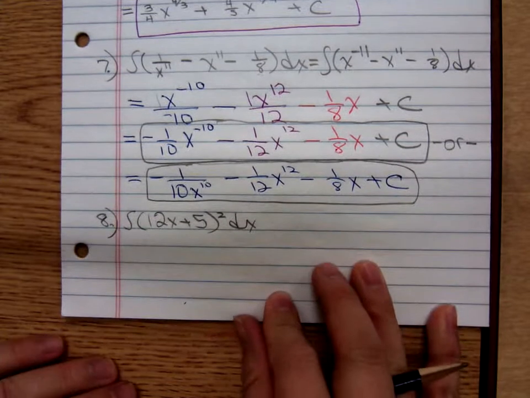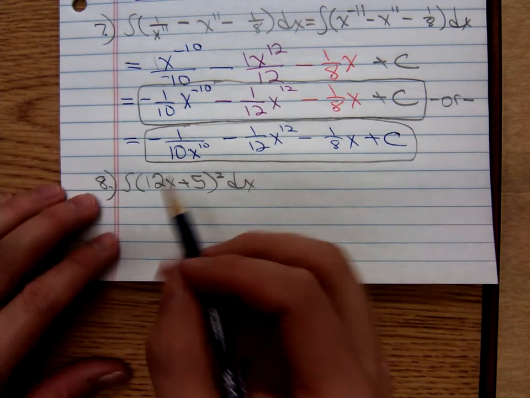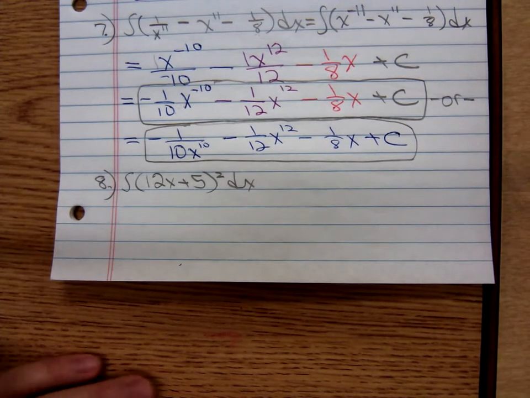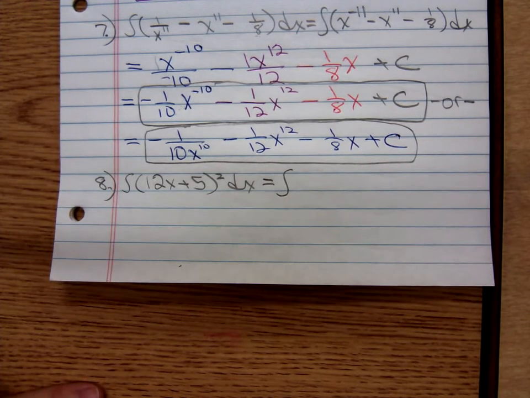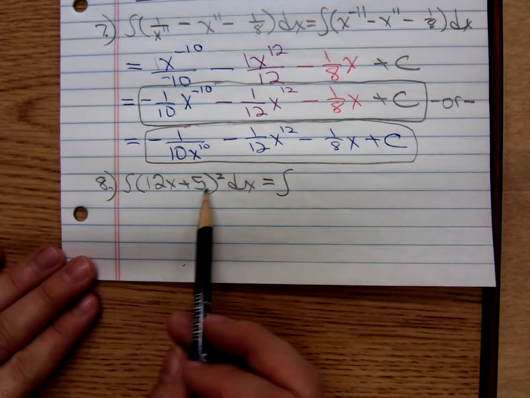And here's another one. 12x plus 5 quantity squared. Well, in the next homework assignment, we'll see a way of anti-differentiating functions to powers.